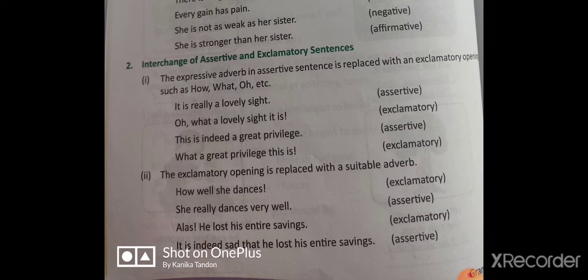The second example is, "This is indeed a great privilege." So, "What a great privilege this is!" In this sentence also there is an exclamatory word, so the sentence is in its exclamatory form.